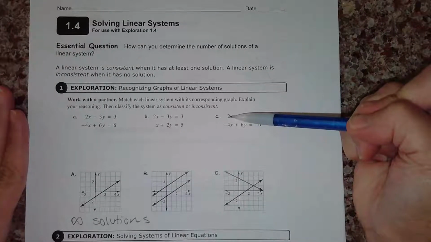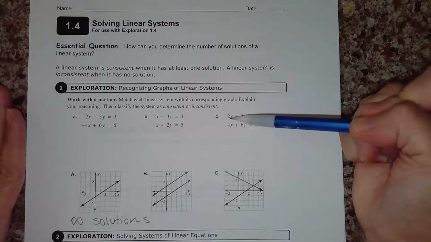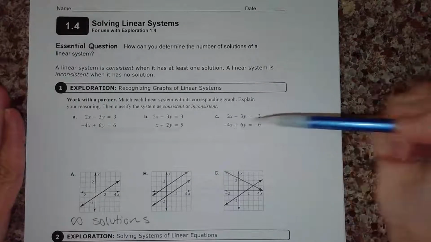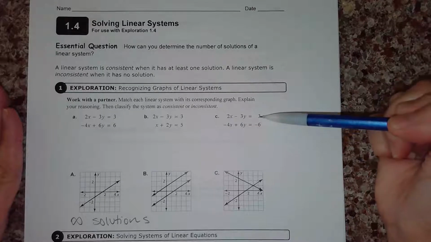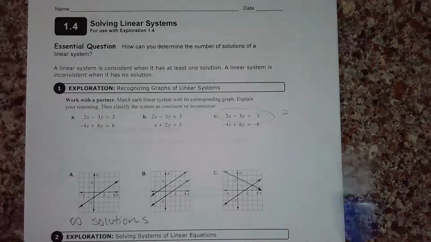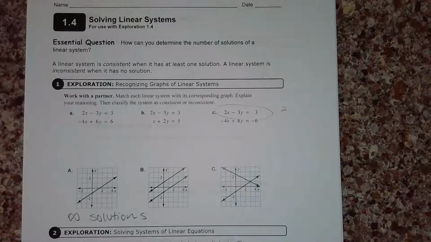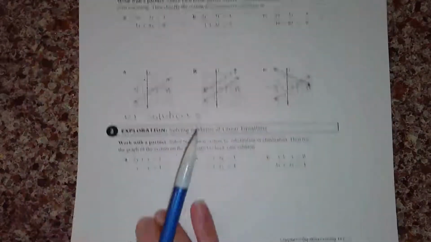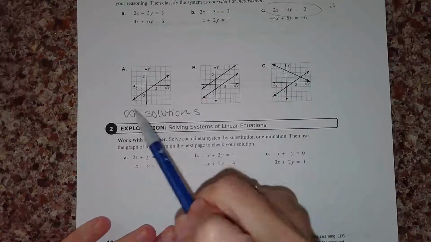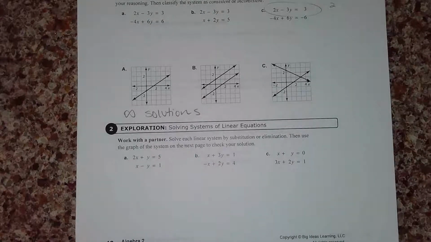See how if I multiplied this by -2, I would get, from here, 2 times -2 is -4, 3 times -2, and then 3 times -2. If I just scaled this whole equation by -2, I would come to that whole equation, which means if you graph them, they're the exact same line. So imagine you have two lines that are exactly the same, and how many times do they intersect? Well, they intersect infinitely many times because they're on top of each other. And so that's why you have an infinite number of solutions.